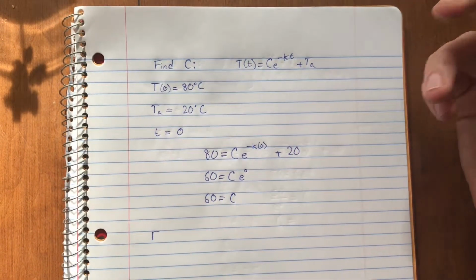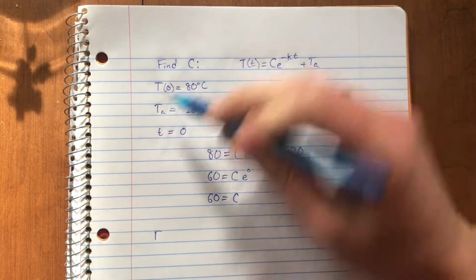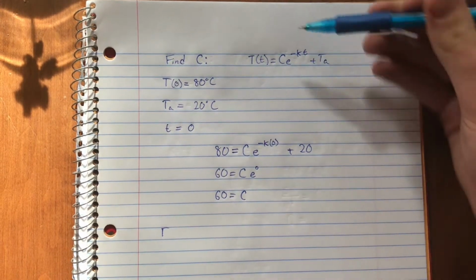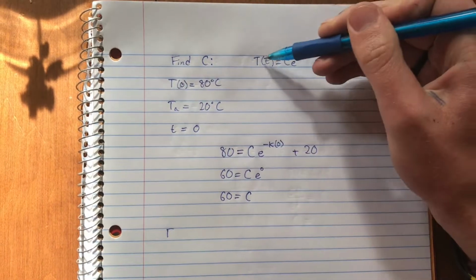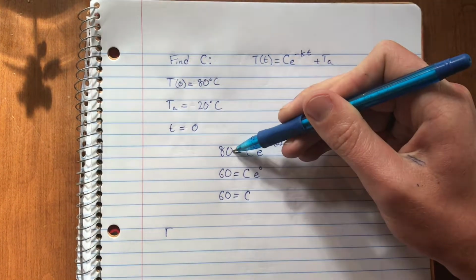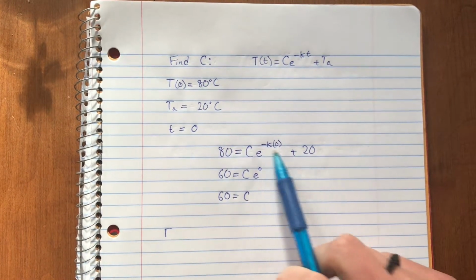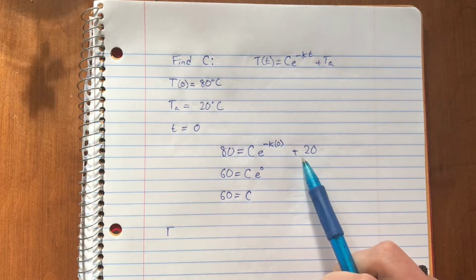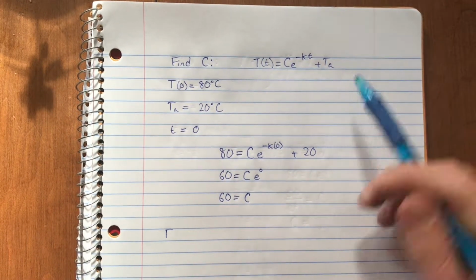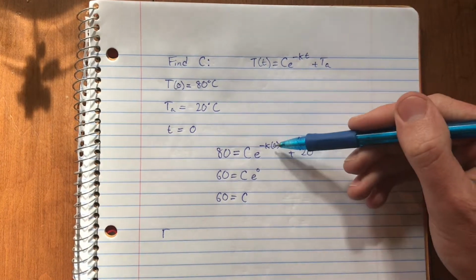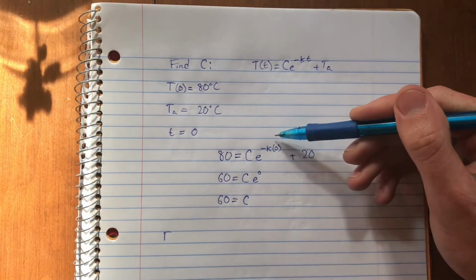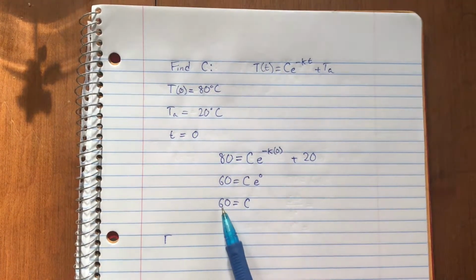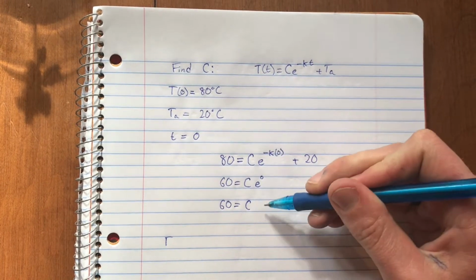So to find C, we use our initial temperature at a time of 0 and our ambient temperature of 20 degrees Celsius. So if we plug in the T of 0 is equal to 80 degrees, here we have 80 on the left side, and then a time of 0 in the time variable, and then our 20 degrees into the ambient temperature, and then simplify. e to the power of negative k times 0 is just e to the power of 0, which is going to be 1. So 1 times C is just C, and we get a value for C of 60.